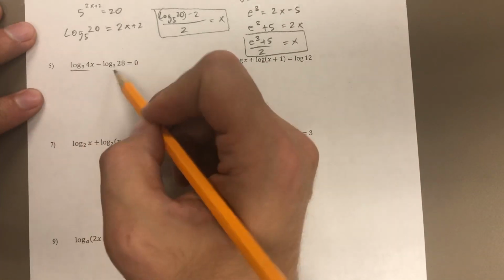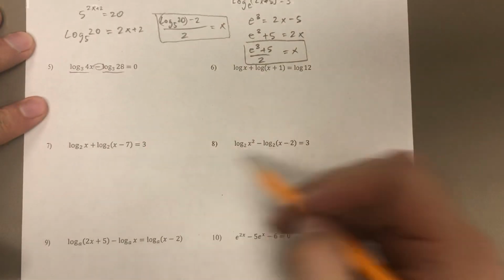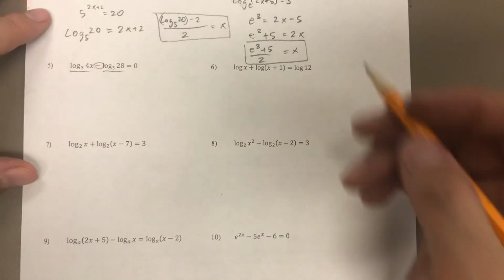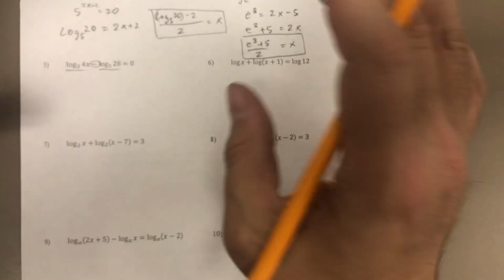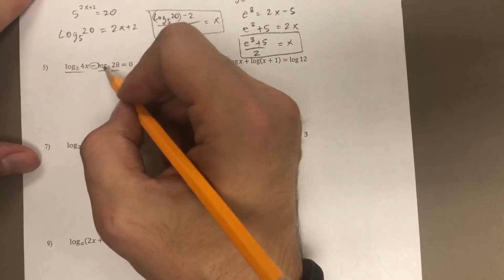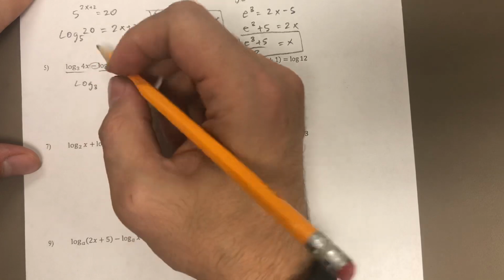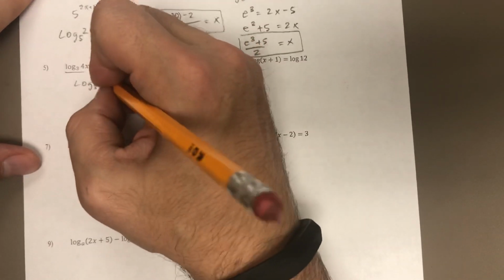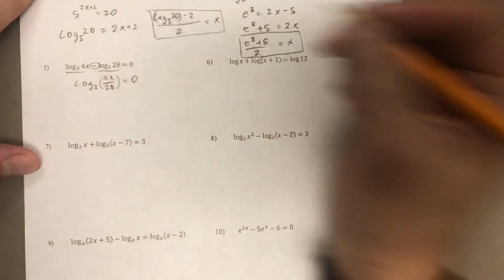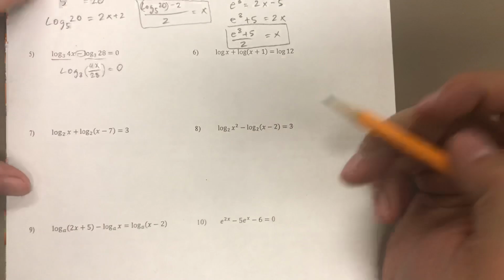So I have a log, and they're subtracting, so that turns into division. So I'm condensing each of the logs into a single log for all these problems first. So log base 3 of 4x minus log base 3 of 28 turns into log with a base of 3 of, and then 4x goes in the numerator, 28 goes in the denominator, and that equals 0. So we've condensed it into a single log on this problem. We're going to do the same thing for number 6.